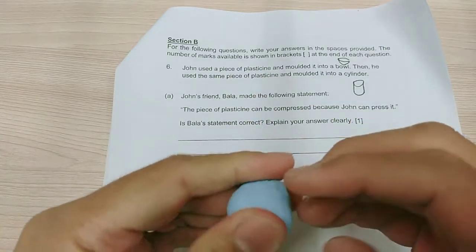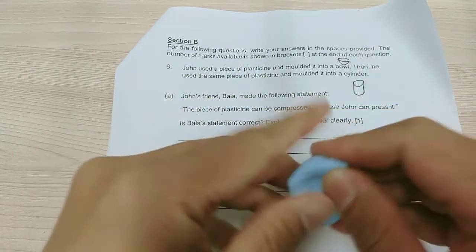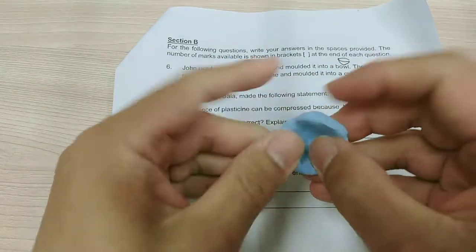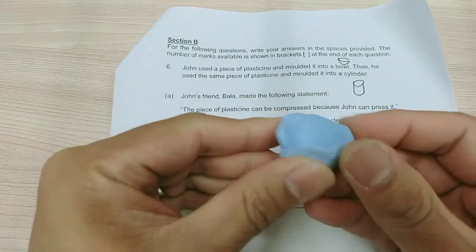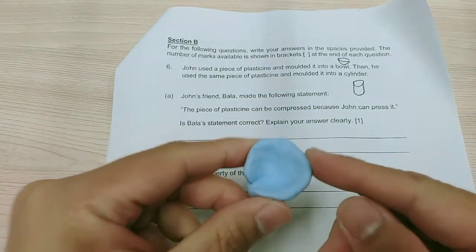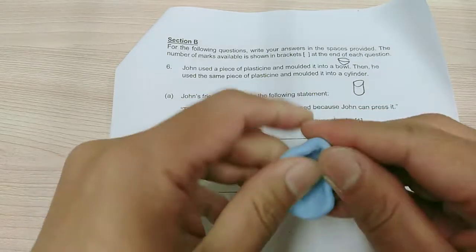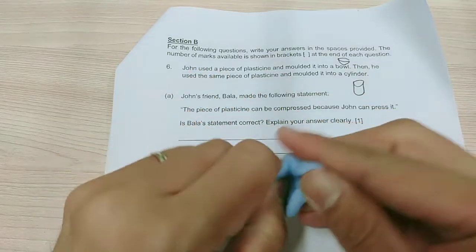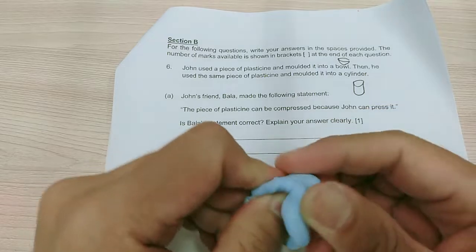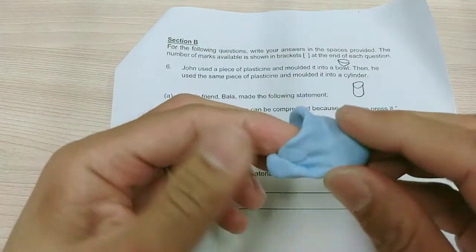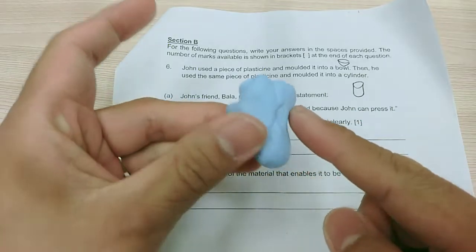For example, if I were to now mold it into a bowl shape, alright, this is called molding, and now it is in a very ugly looking bowl-like shape. And then I use the same piece and now I mold it into a cylinder. The cylinder maybe looks a little bit more like this. Alright, I know it's not very pretty, but just bear with this. So it's something like a cylinder now.